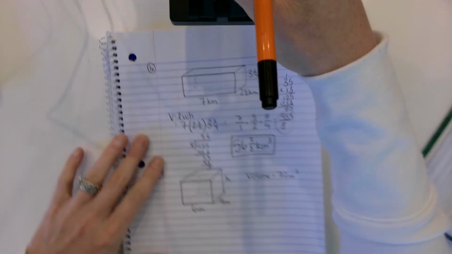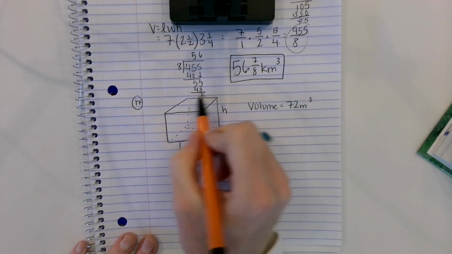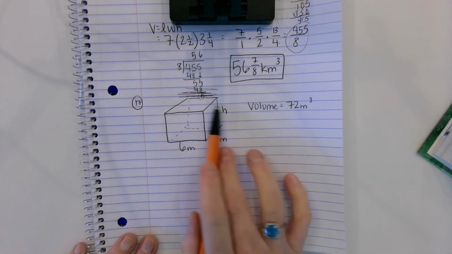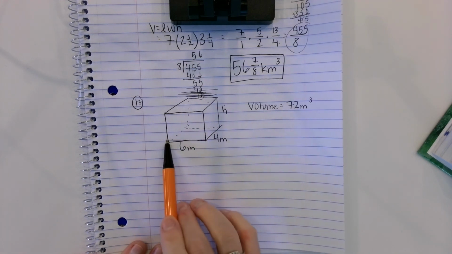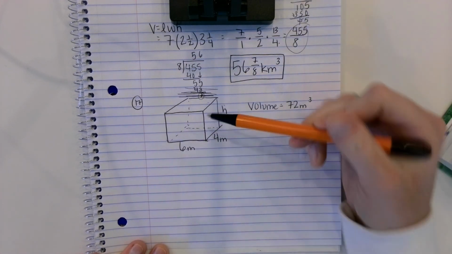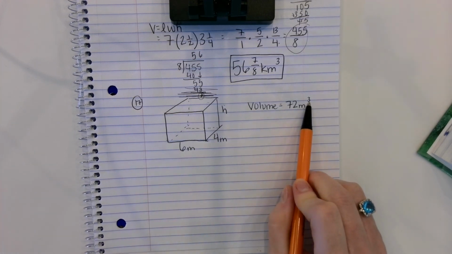All right, now this is a little bit of a different problem. Here's your rectangular prism. This is 6, this is 4. What's your height if the volume is 72 meters cubed? Pause and get your answer.